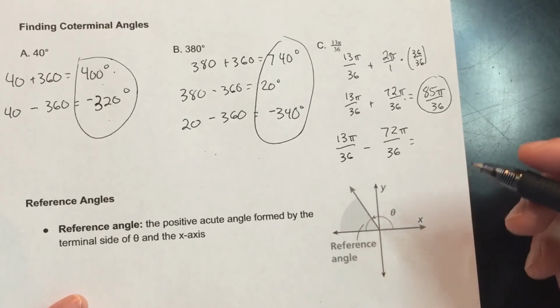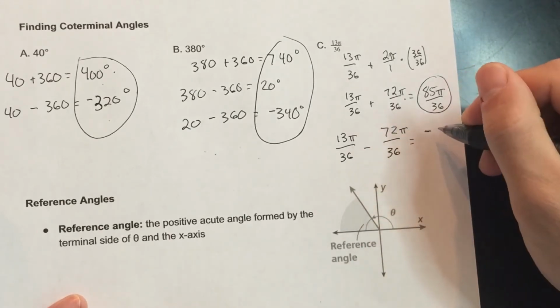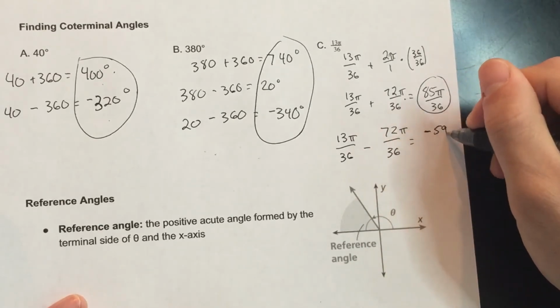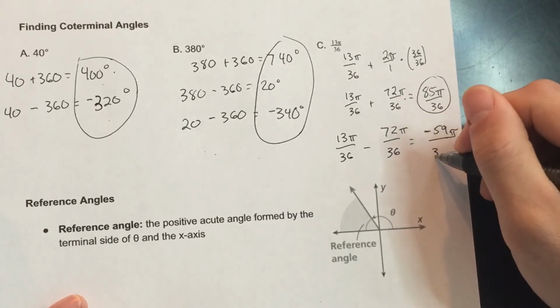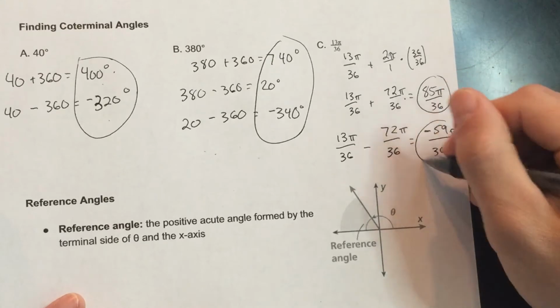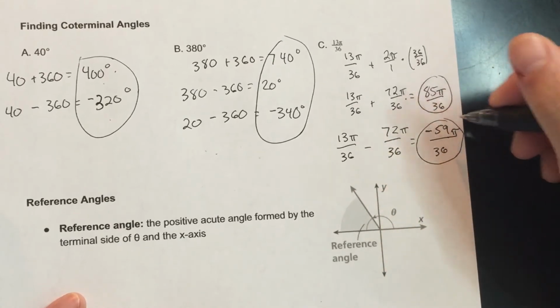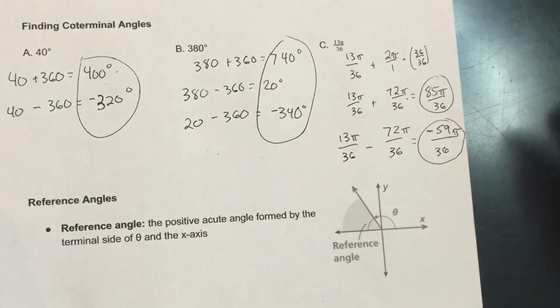13 pi minus 72 pi is negative 59 pi over 36. These two angles are coterminal to 13 pi over 36. Okay?